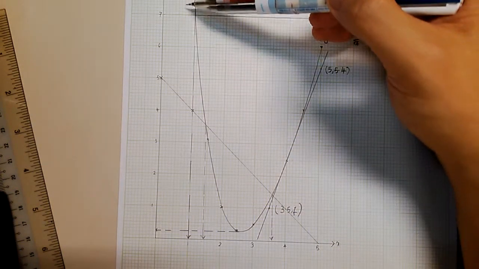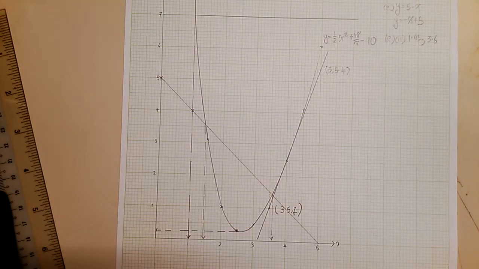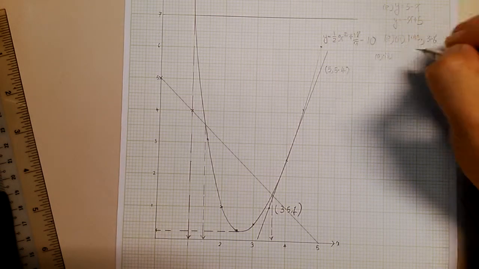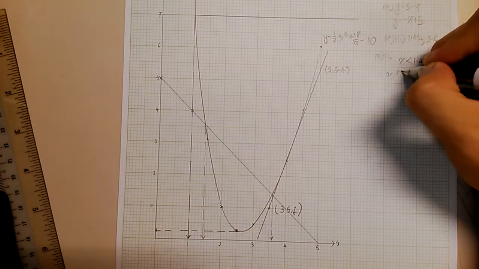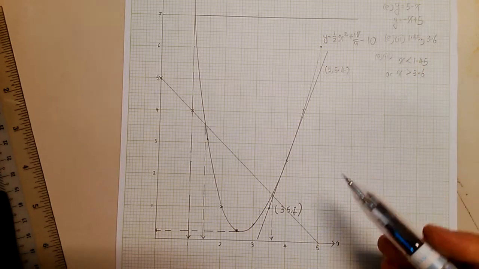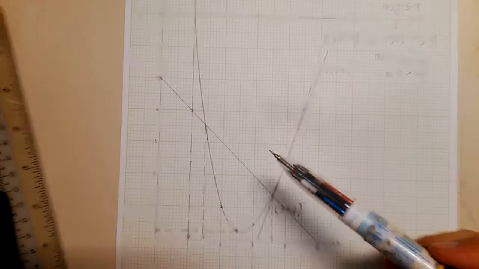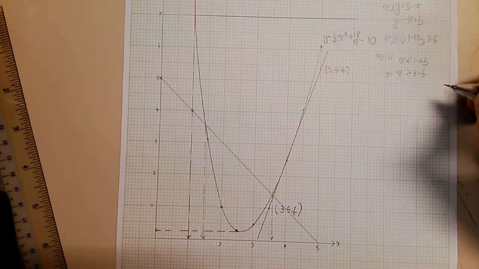This portion down here and this portion down here, the curve lies above the line, which is what the question is asking. So the range of values is x must be less than 1.45 or x must be greater than 3.6 for the curve half x squared plus 18 over x minus 10 to be greater than 5 minus x. And that concludes question 10.